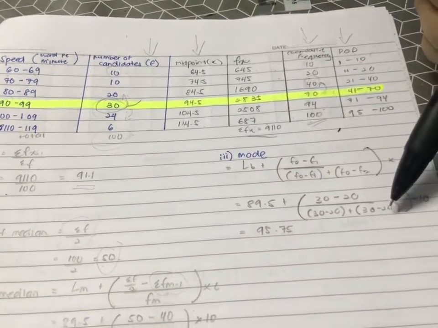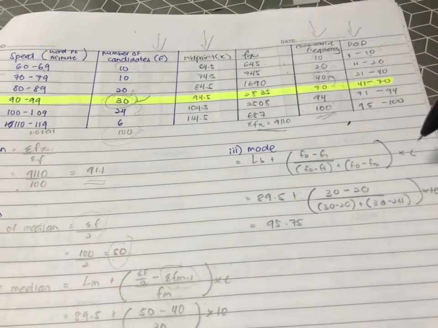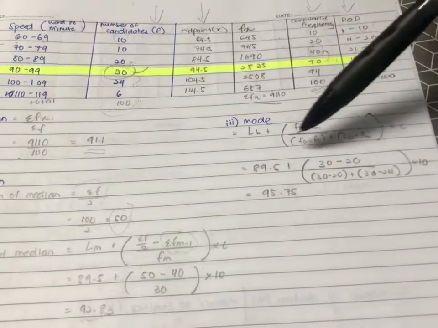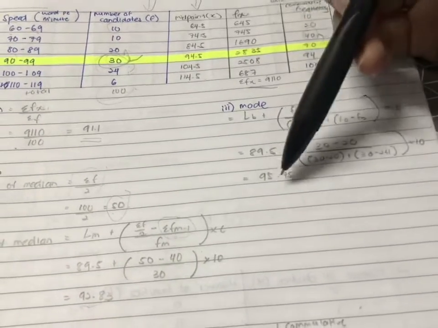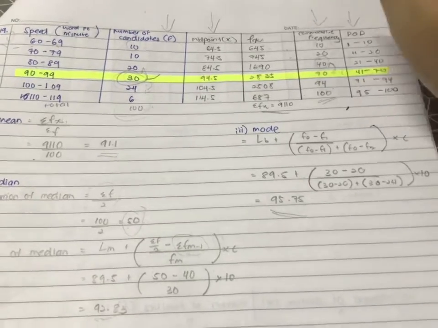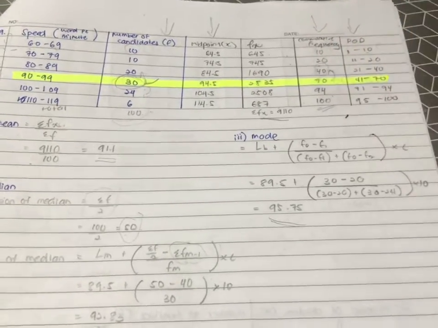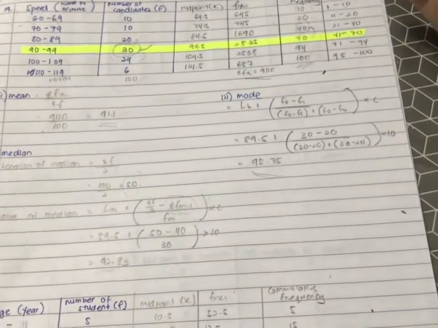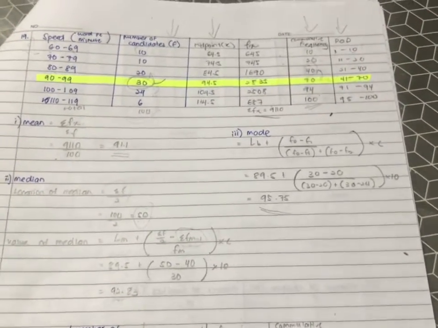So we put F2 equal to 24, and the class width is 10. Use the calculator and it becomes 95.75. I'm sorry, I mean 95.75.